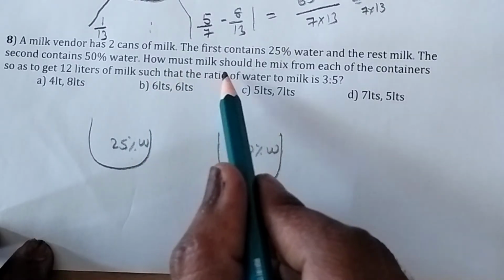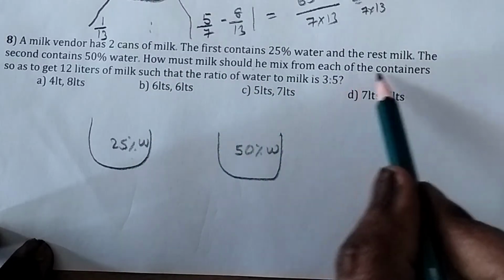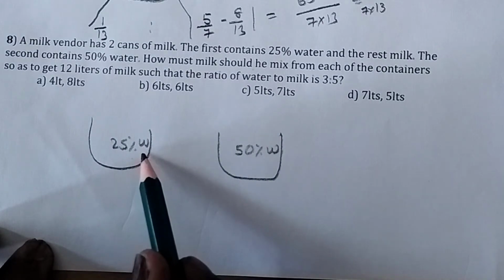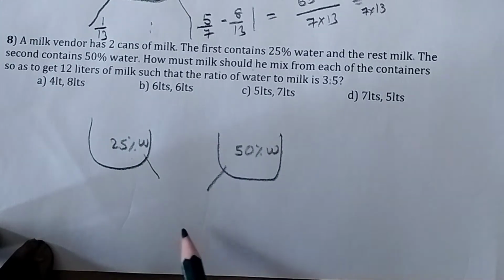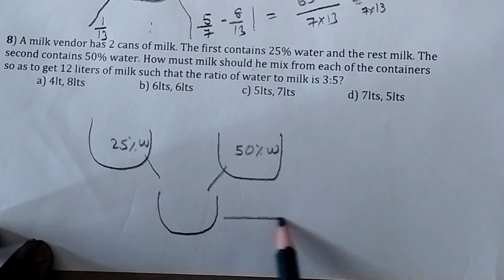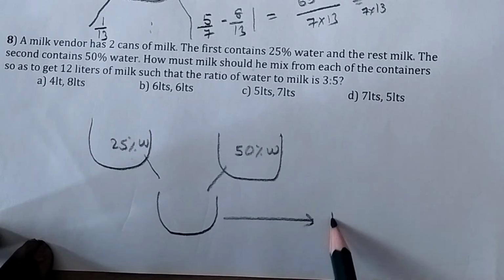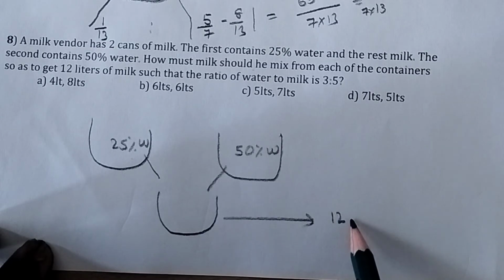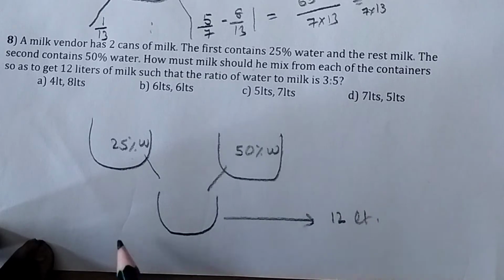How much milk should be mixed from each of the containers so as to get 12 liters of the mixture? And for this third one, the total number of liters in this mixture is 12 liters. That is important.